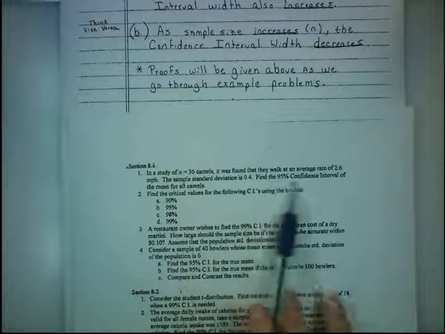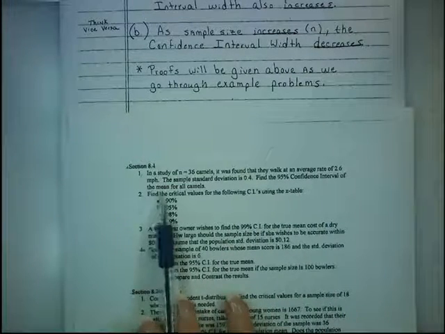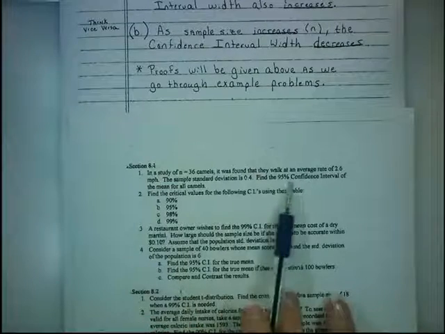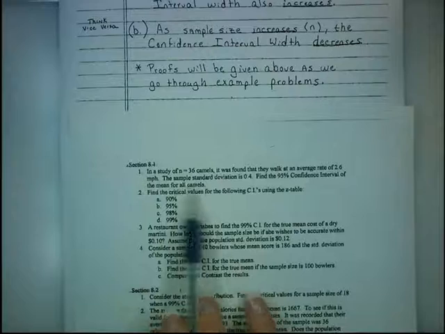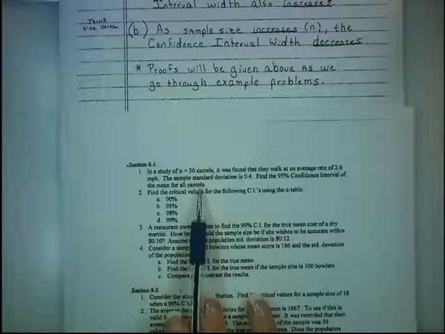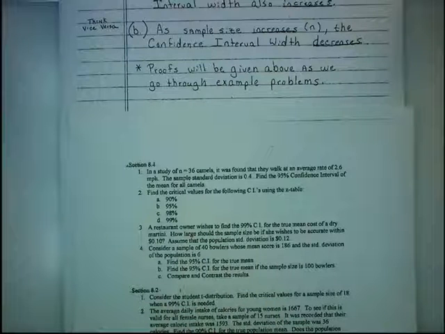The sample standard deviation is 0.4 of a mile per hour. Find the 95% confidence interval for the mean, or the 95% confidence interval of the mean for all camels, the entire population of camels. So I'm going to write down what's given and what they ask us to find and show you the steps for a problem like this.